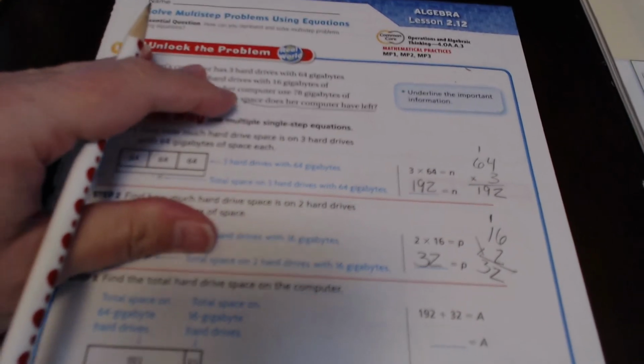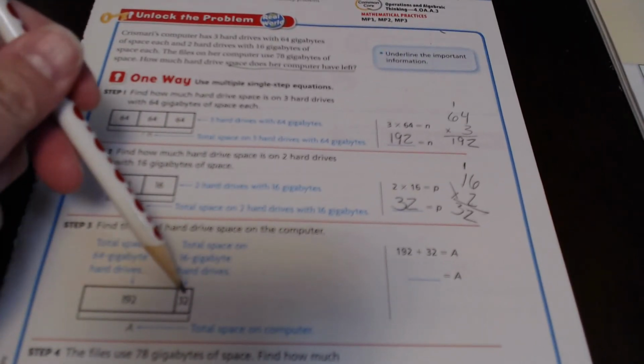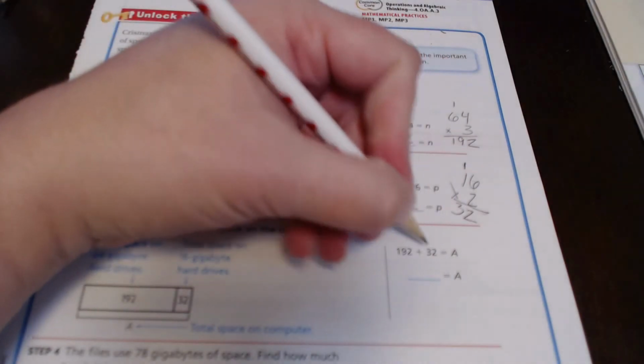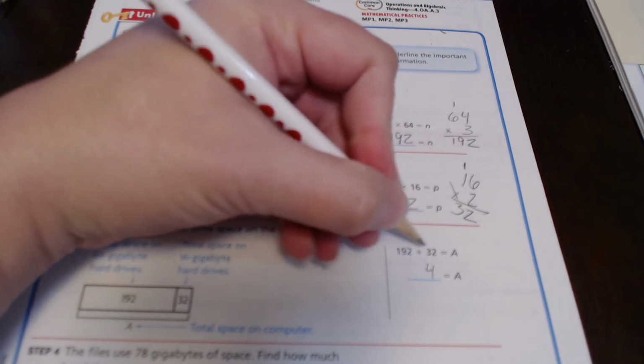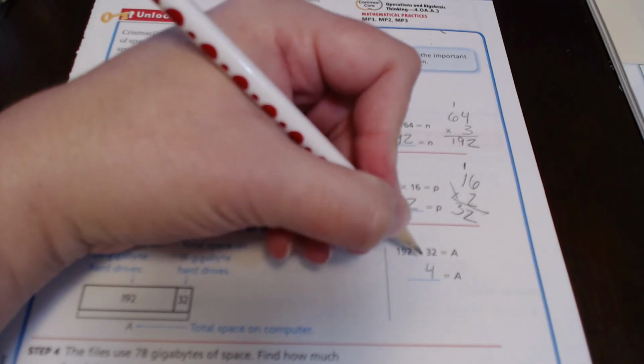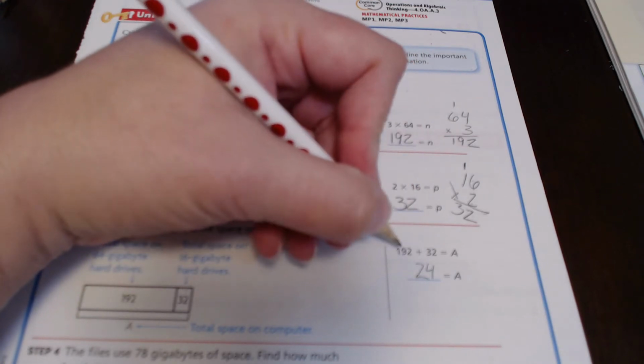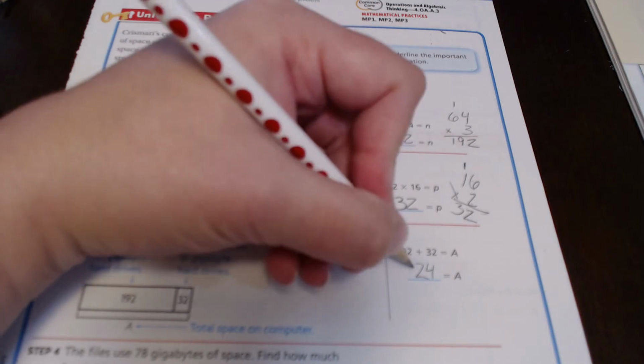Okay, the next step, find the total hard drive space on the computer. So now we're going to use another bar model, but this one's addition. So we're going to go 192 plus 32 equals A. Well, 2 plus 2 is 4. 3 plus 9 is 12. 1 plus 1 is 2.